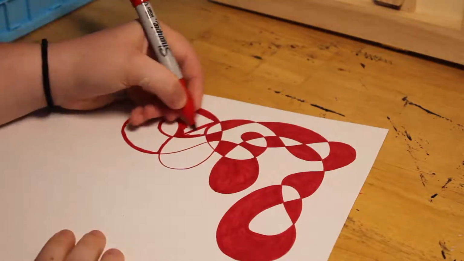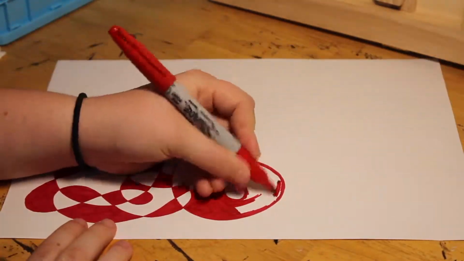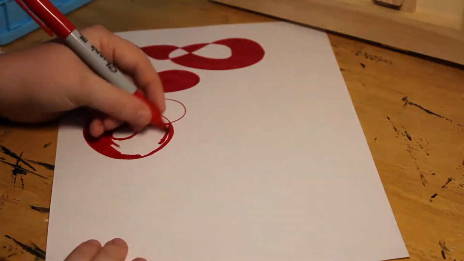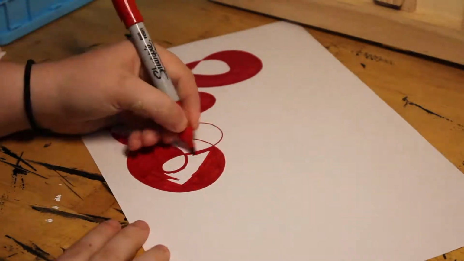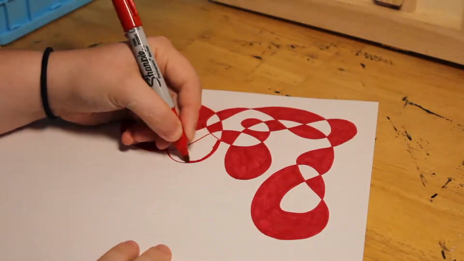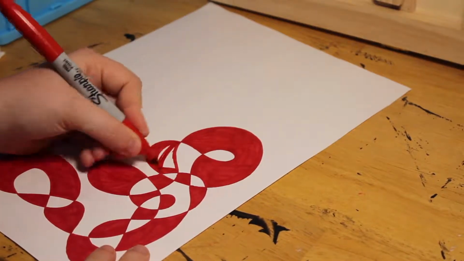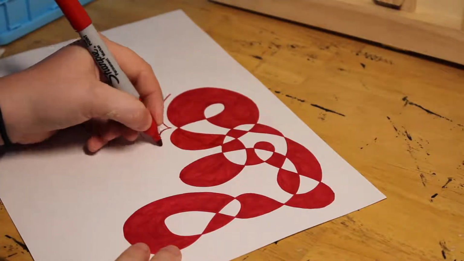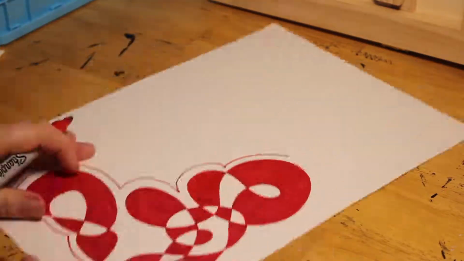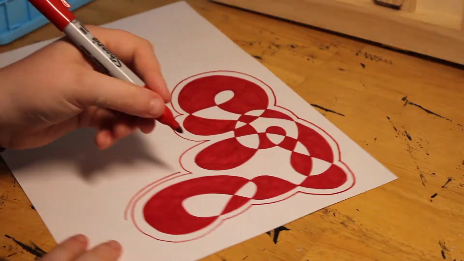Okay, so now that I have explained the rules of the one marker challenge and I've got all the basics out of the way, I'm going to explain to you the process of how I did the one marker challenge illustration. And so without further ado, I am going to begin now.